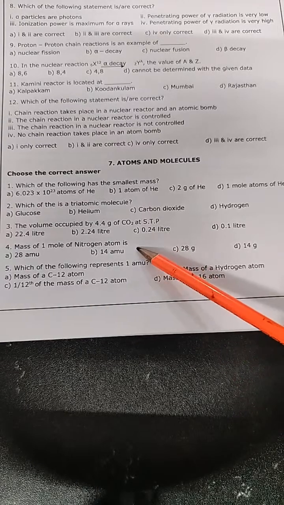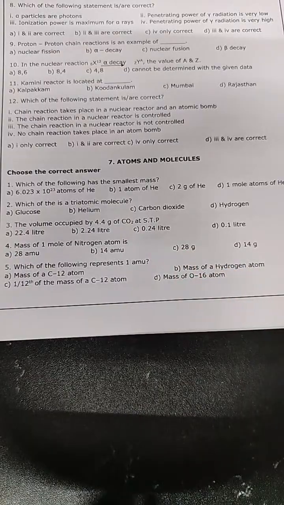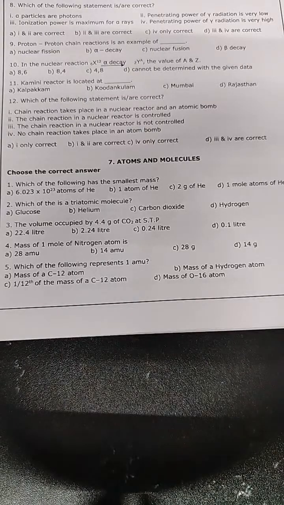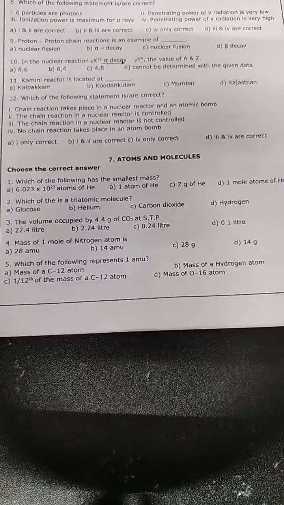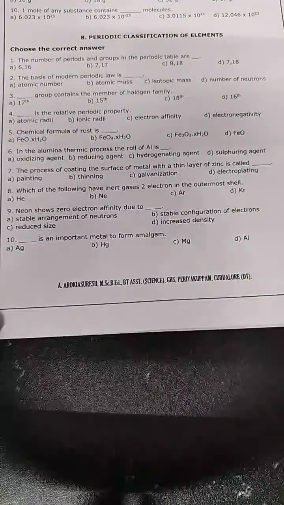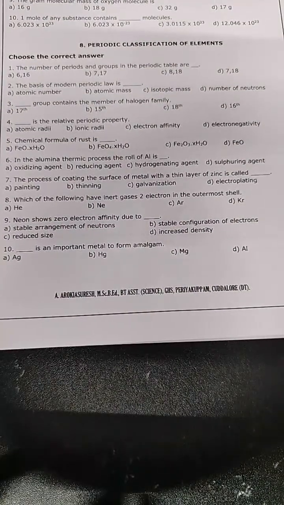Question number 4. Mass of 1 mole of nitrogen atom is. Yes, the right answer is option D, 14 g. We'll move on with the next question.